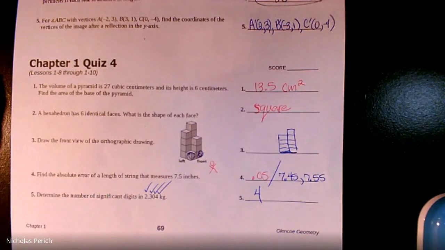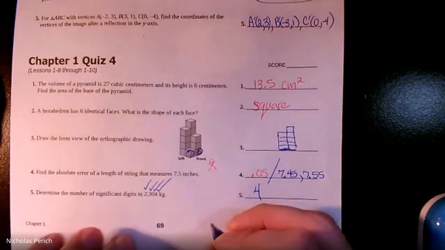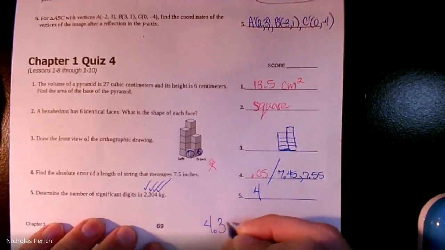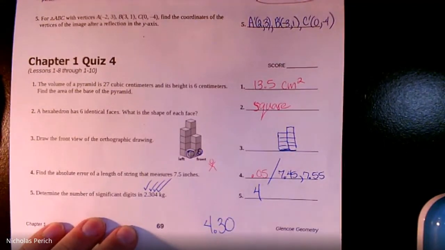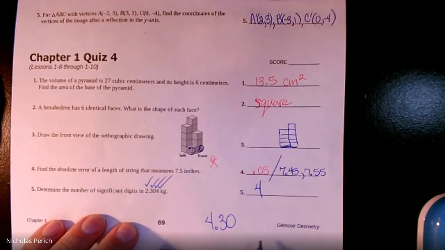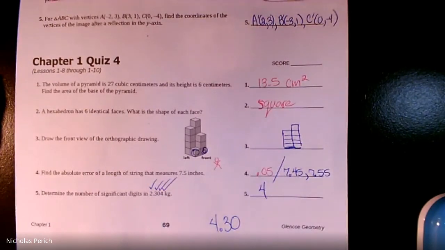And the only time that you would include a 0 at the end is if you would have something like 4.30. That extra 0 there at the end of a decimal is just being precise. So we would say 1, 2, 3 significant digits. But again, all of that can be seen in videos.